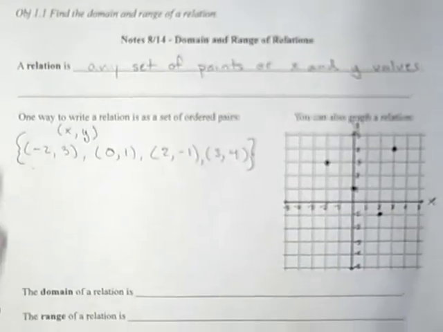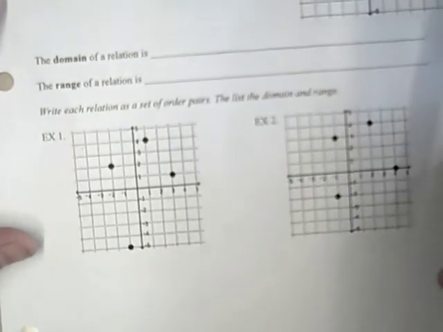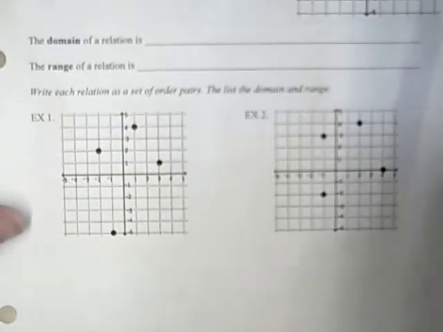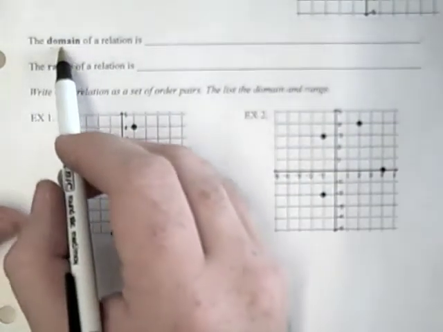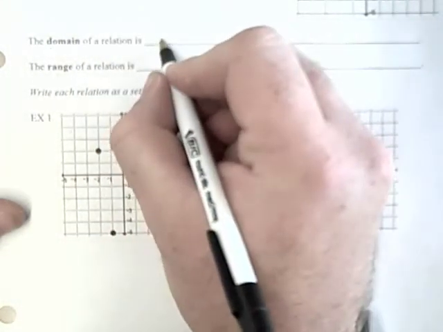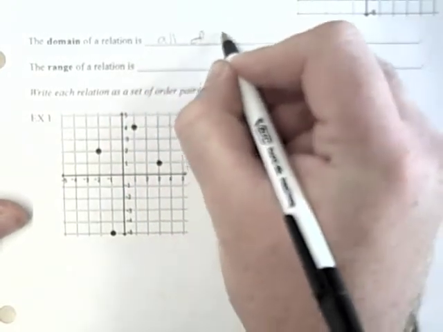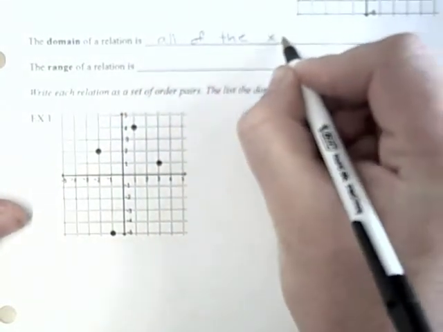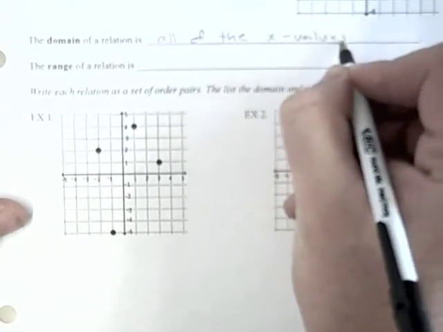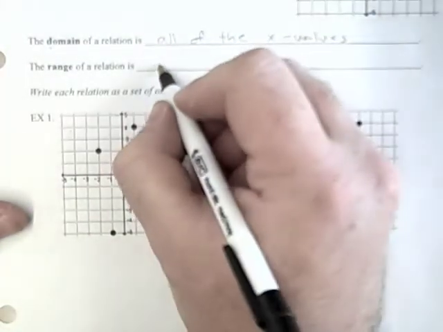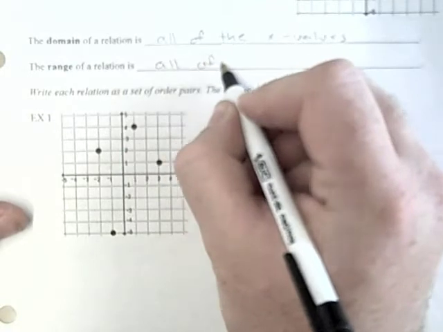What we're more interested in, though, is the domain and range of the relation. So the domain of a relation is all of the x values. And the range is all of the y values.